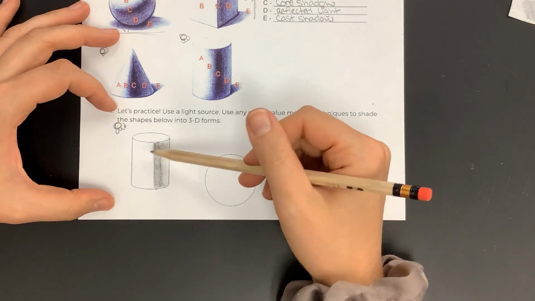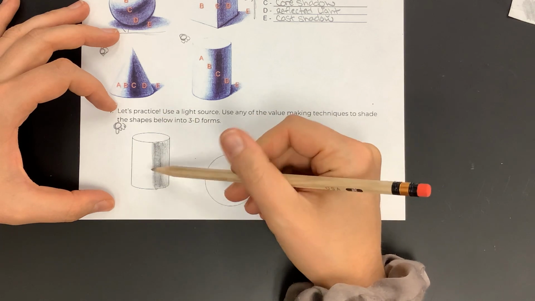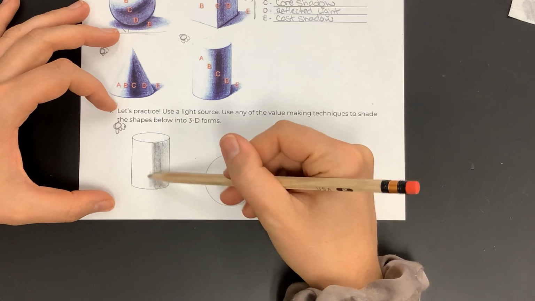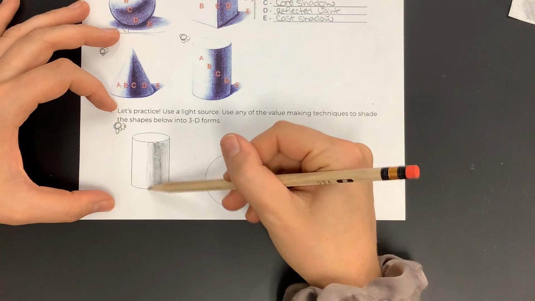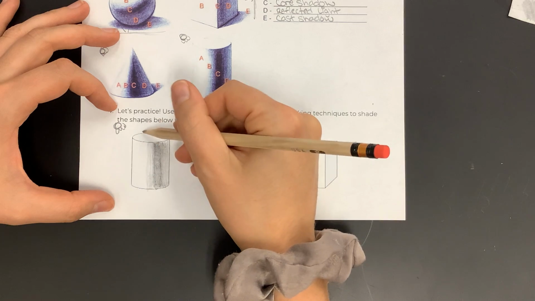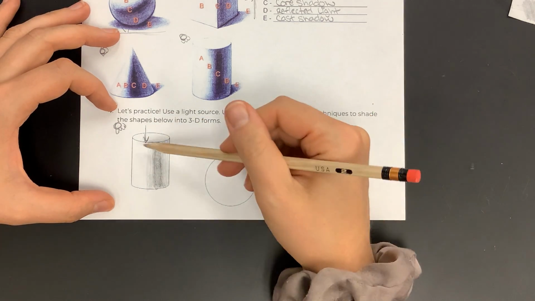And when I work to the left, I'm going to do the same thing, but I'm going to try and quickly get to a very, very light value. So barely touching the paper. I'm going to stop right about here. So you guys don't have to draw this arrow, but that way you guys kind of know where I stopped.